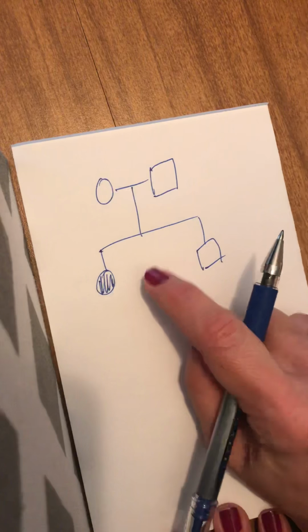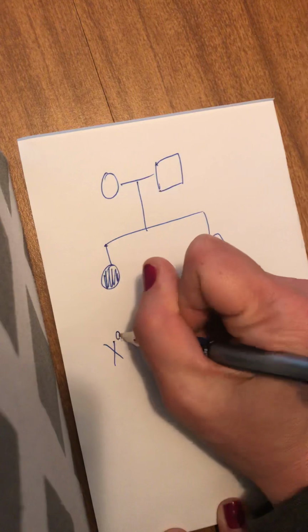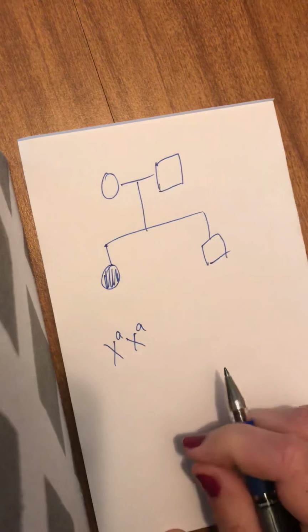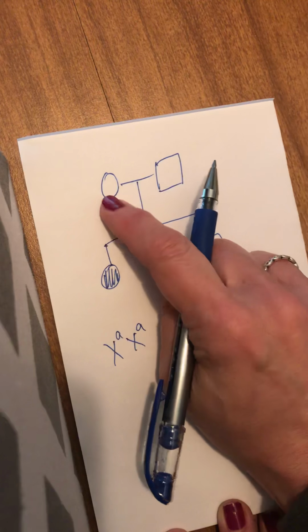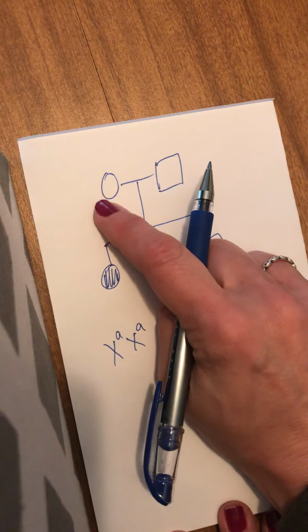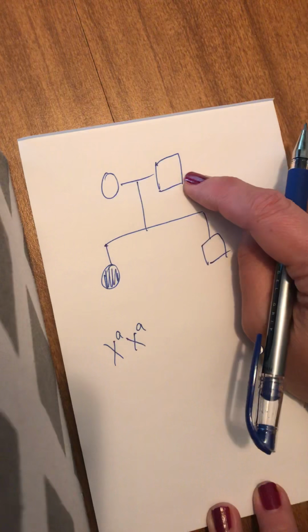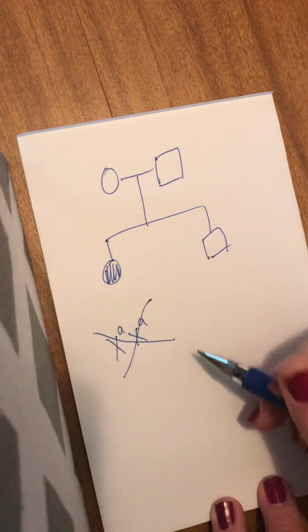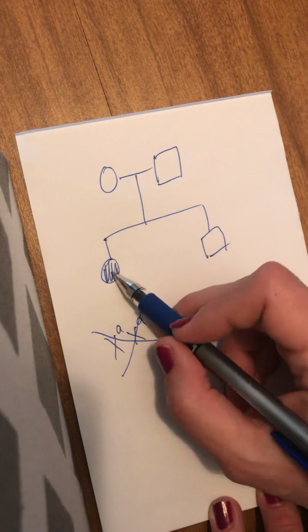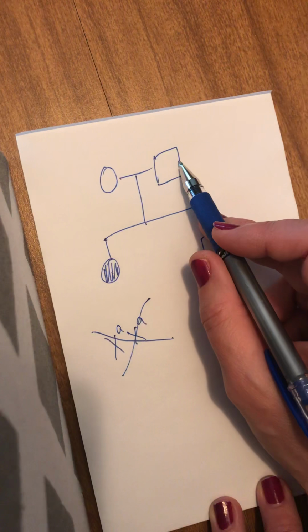Can this be sex linked? If it was sex linked, it would be X little a, X little a. To get X little a from mom, that's a possibility because mom has two X's. One of them could be hidden, she could be a carrier. But here's where it's impossible. Dad does not have the trait. So this trait cannot be sex linked. A sex linked trait that is passed on to a daughter has to be seen in dad.